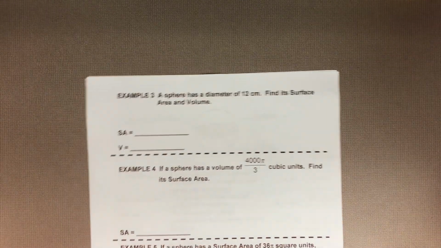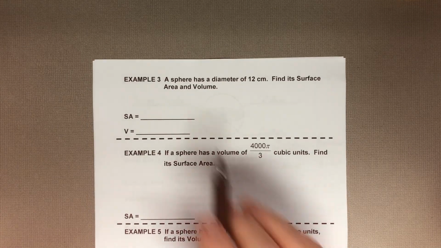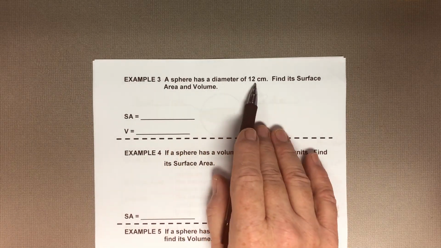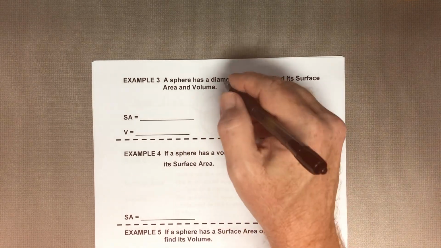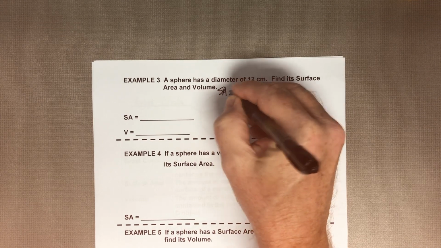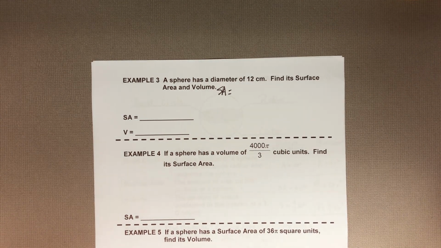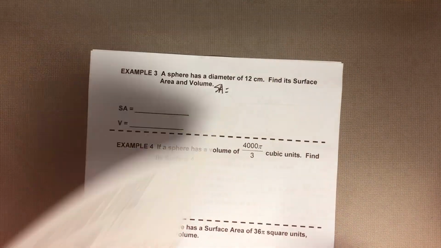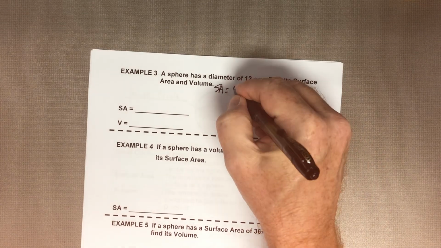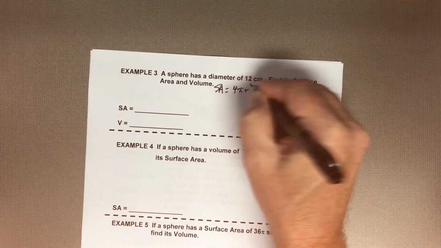Number 3 says, a sphere has a diameter of 12 centimeters. Find its surface area and volume. Okay, well, let's start with the formula for surface area. If you remember just a moment ago, the formula for surface area of a sphere is 4 pi r squared, okay? So 4 pi r squared.